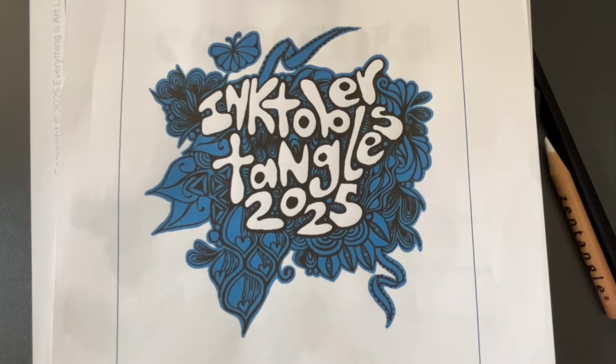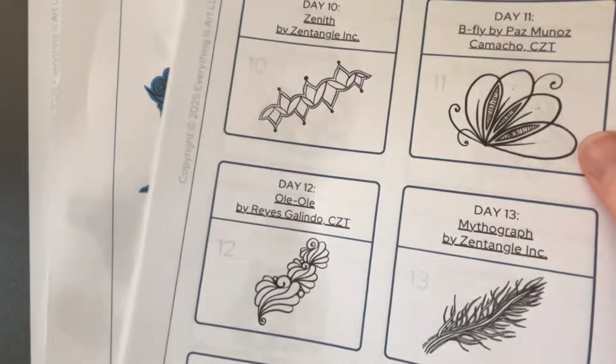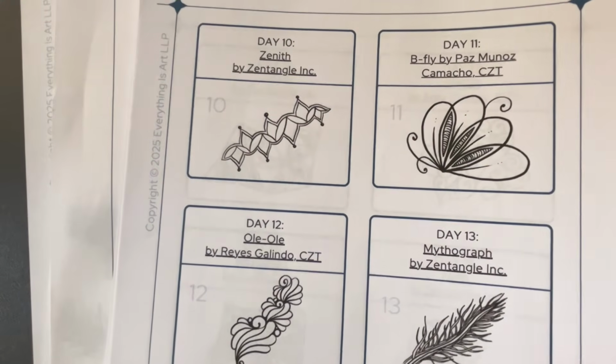We're on day 10 of Inktober Tangles 2025. I'm Lisa Crow, a certified Zentangle teacher, and today I'm going to teach you how to draw Zenith by Zentangle Inc.